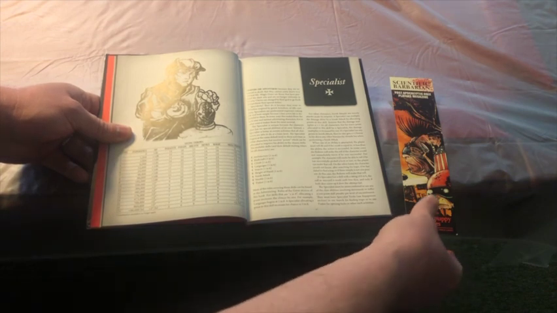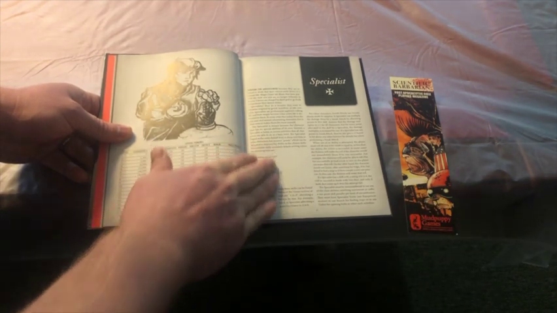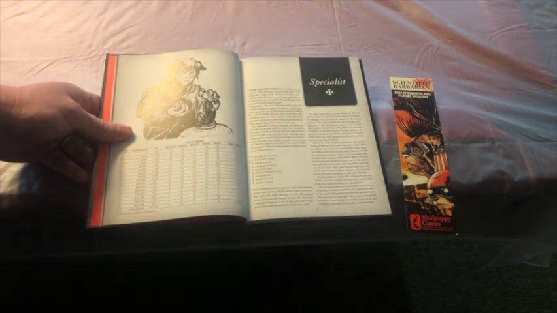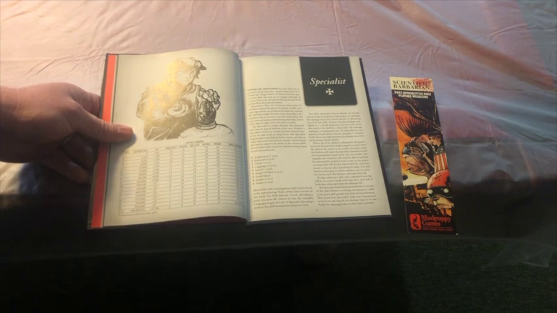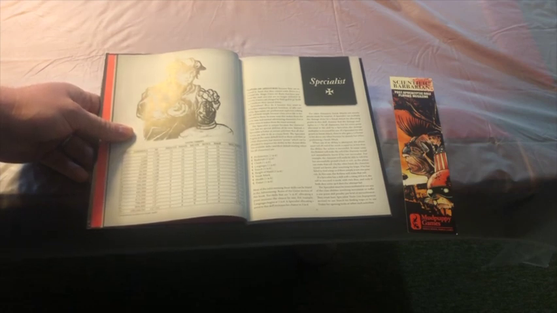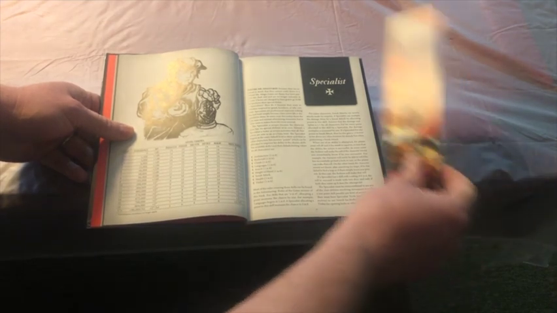But this is something that you could easily just take this section and insert it into any BX style thief class and replace the one that is existing, and probably have a much more interesting game experience for the players that play that class.